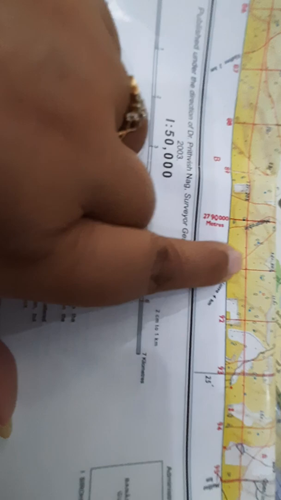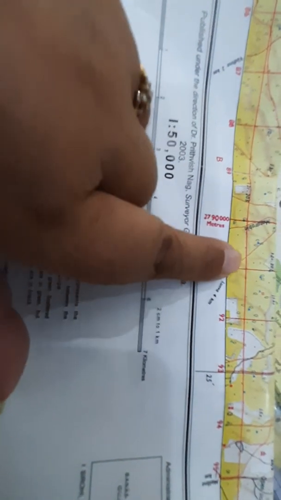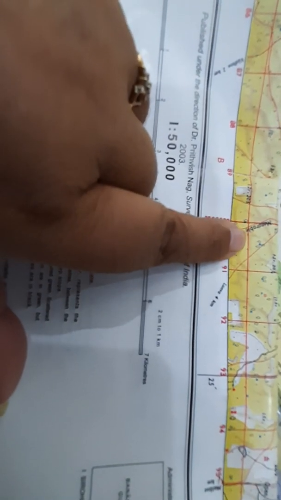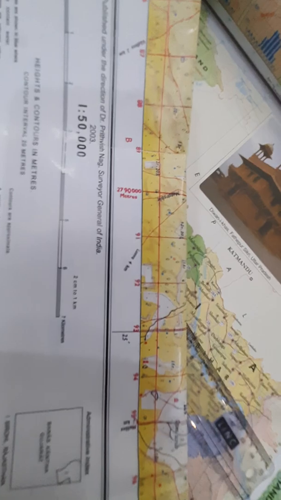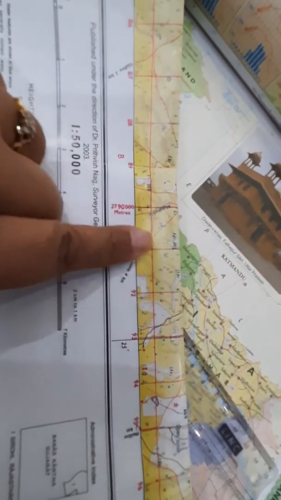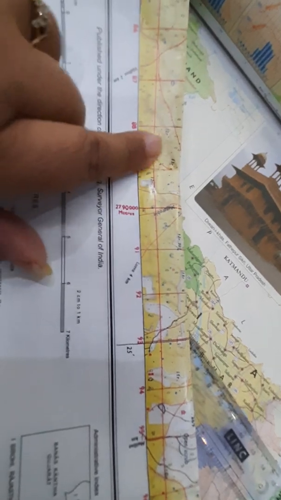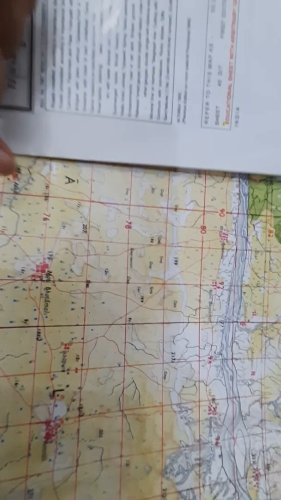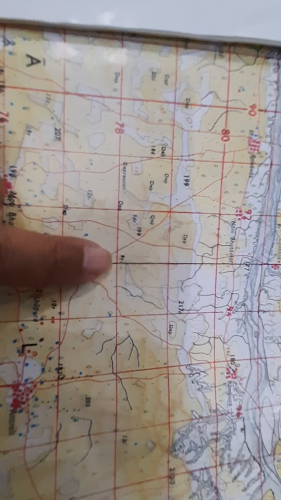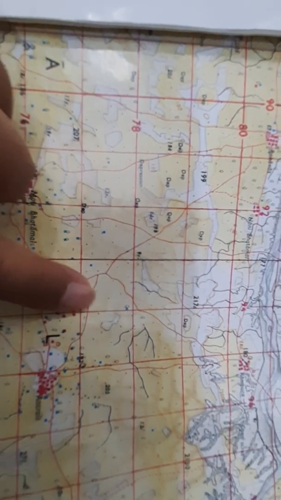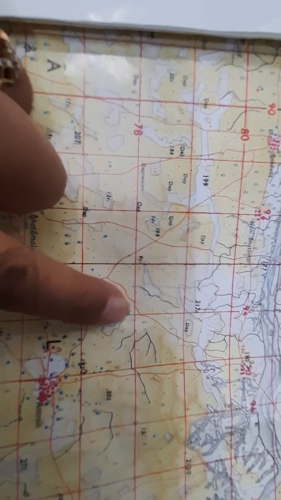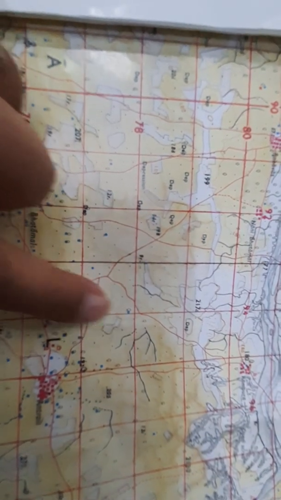So when you see these blocks over here, these are all of 2 centimeters distance. And when I was explaining to you the 4-figure grid reference, each line that you see over here is of 1 kilometer. This is 1 kilometer, this is 1 kilometer, all of them are blocks of 1 kilometer by 1 kilometer. These are all squares. If you will measure them, there will be 2 centimeter and 2 centimeter. So this is a square of 1 kilometer on the ground by 1 kilometer.